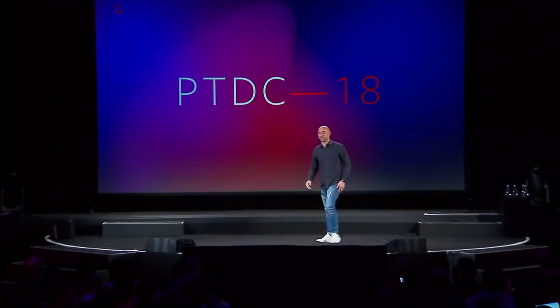Thanks, Dave. That was amazing. Yeah, it's been hard to hold back that news. OK, we're going to switch over to the academic track now. So starting with Anima Anandkumar from Caltech.